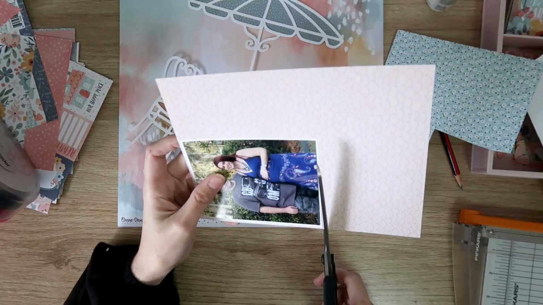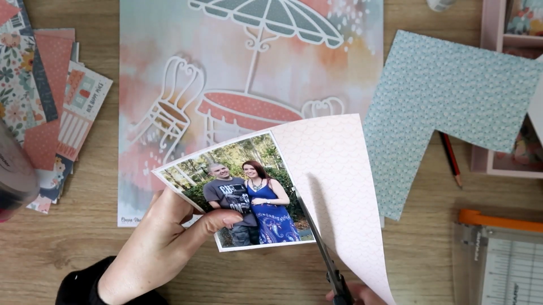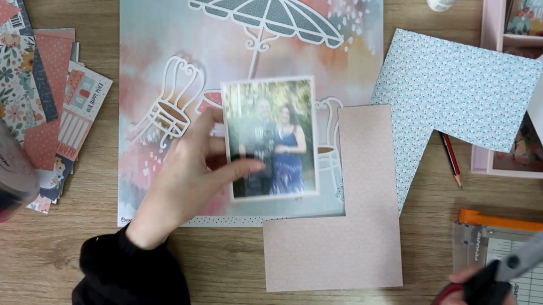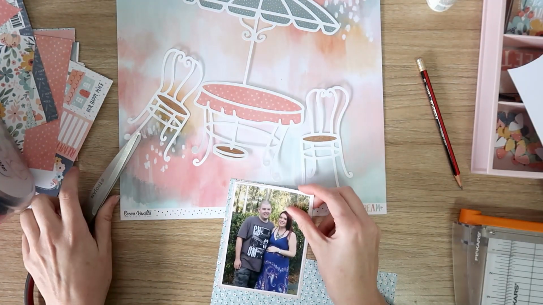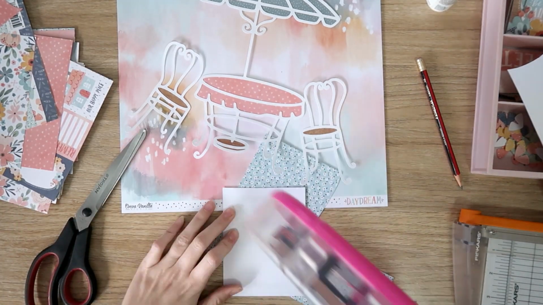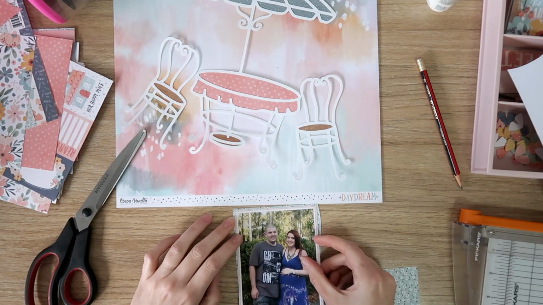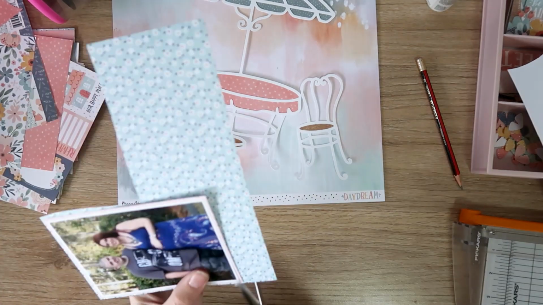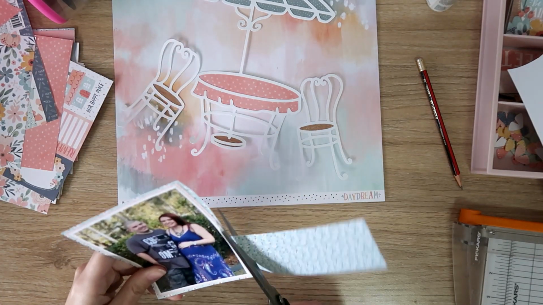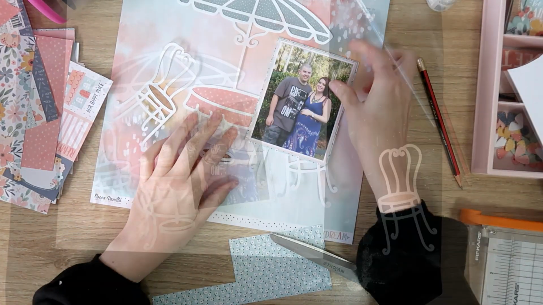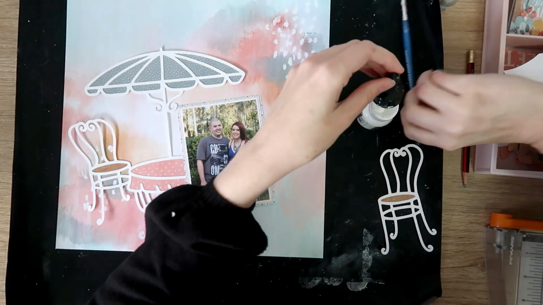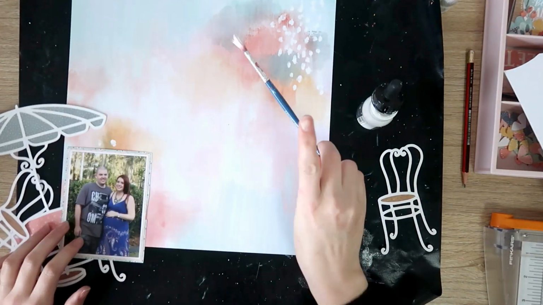I'm just backing my photo with just some plain white first, and then the sweet soft pink blush scallop pattern. And these are all from the 6x8 paper stack, by the way. And then some of that sweet little daisy print. Just trimming that down. And now I'm going to add a little more mixed media to the background.